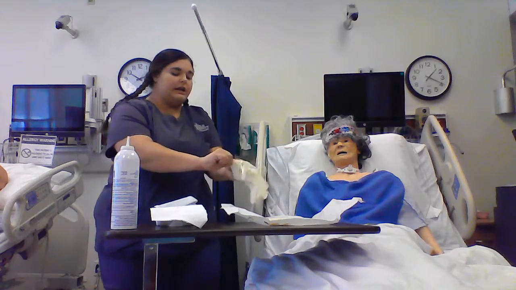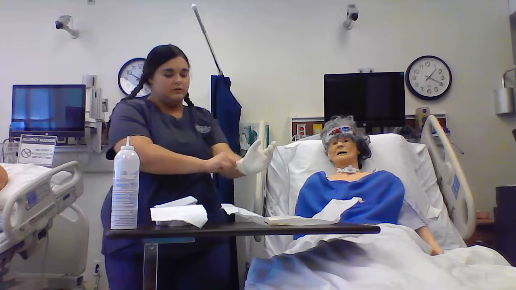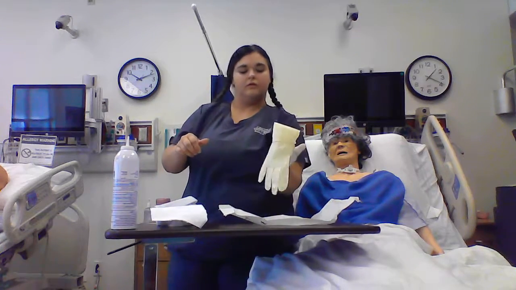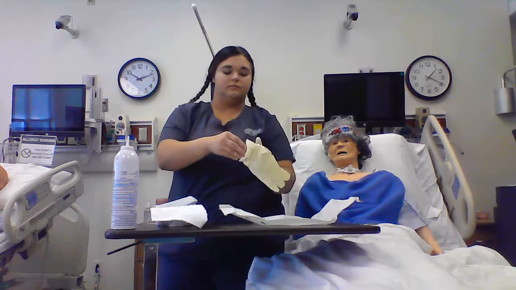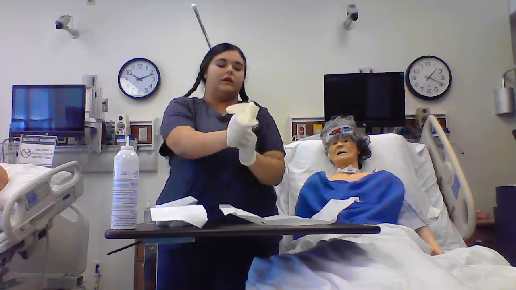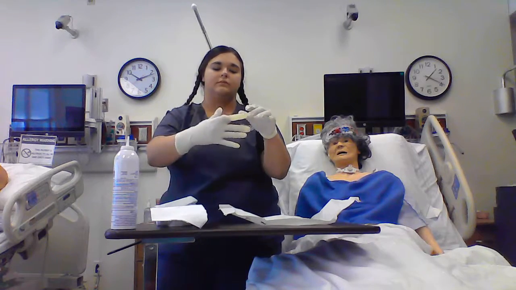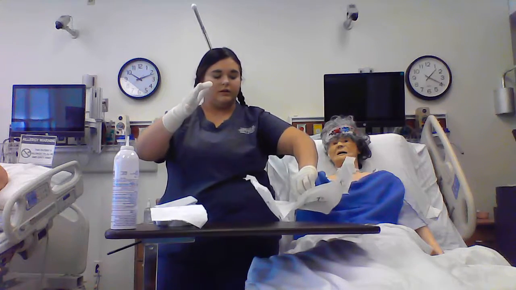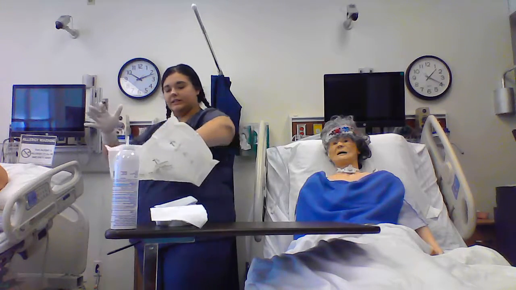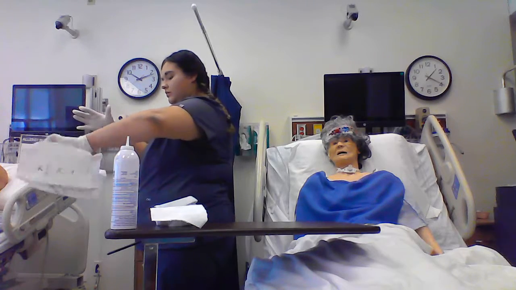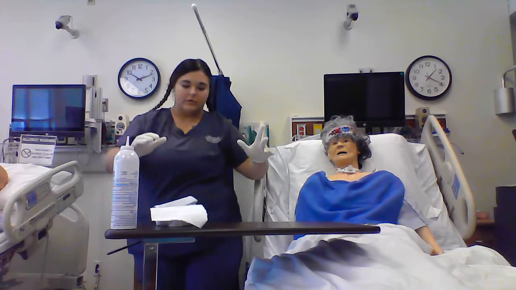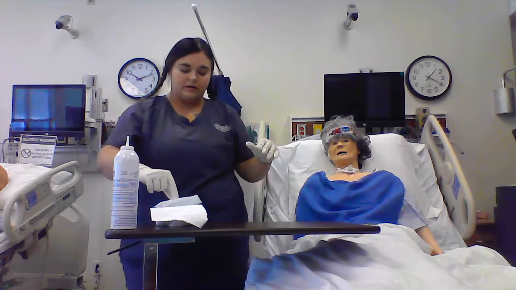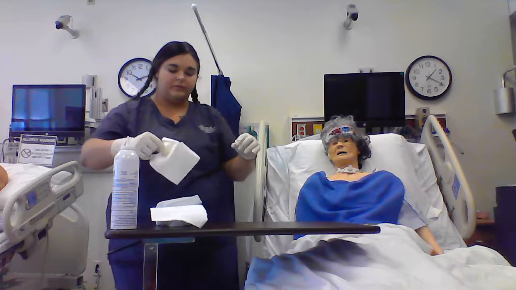On my non-dominant hand first. On my dominant hand second. I'm going to get this out of my way, being very careful not to contaminate my sterile hand. And now I'm ready and I can set up my sterile field.